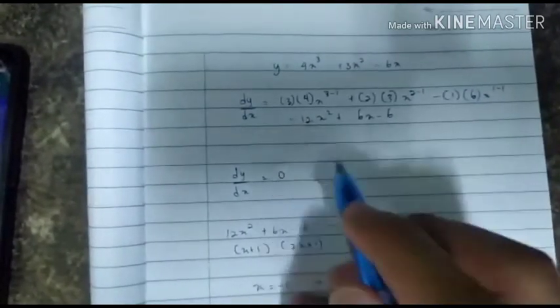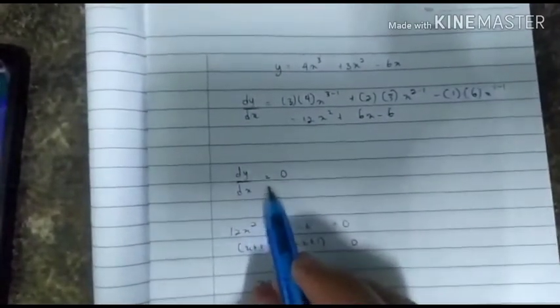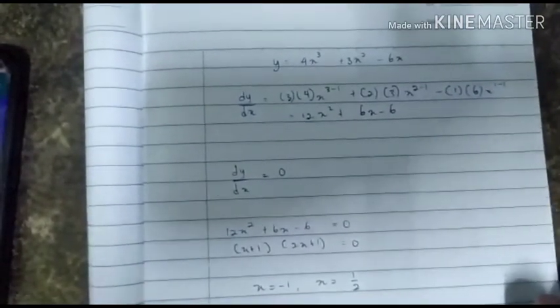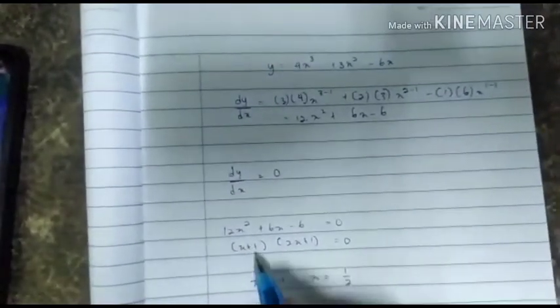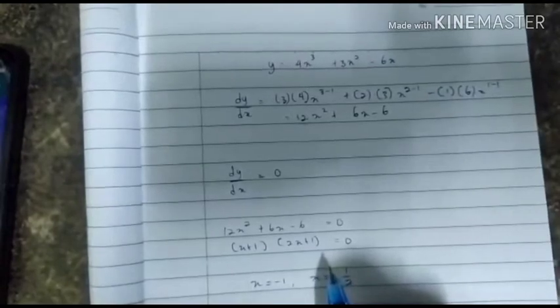The derivative, also known as the gradient function, is then used to identify the x-coordinate of a minimum or maximum point. At a maximum or minimum point, the gradient will be 0, so we can let dy over dx equal to 0. Then we solve for x. Since dy over dx is a quadratic function, we can find x by factoring. So by factoring, we get x plus 1 equal to 0 and 2x minus 1 equal to 0. By solving x in both sets of parentheses, we get x equal to negative 1 and x equal to 1 over 2.